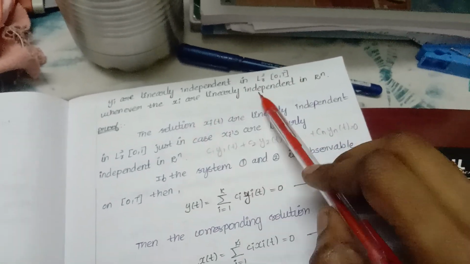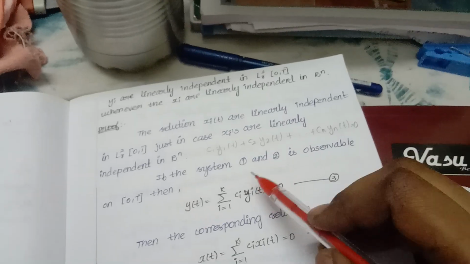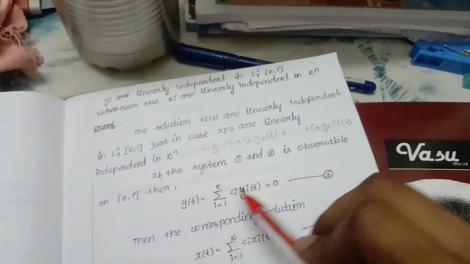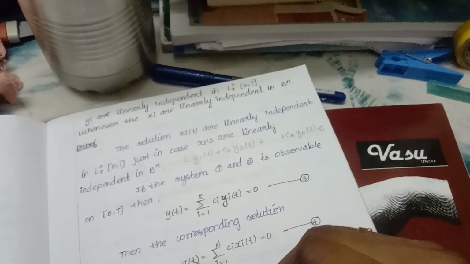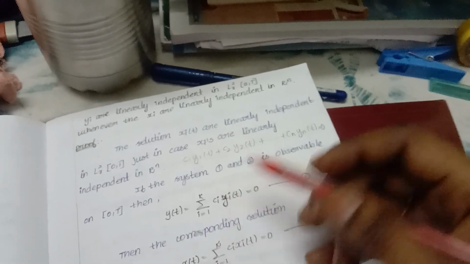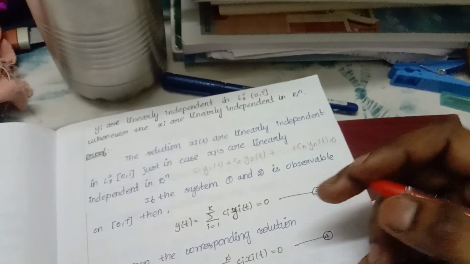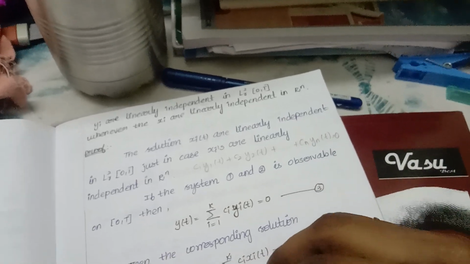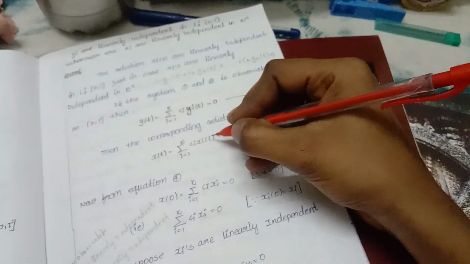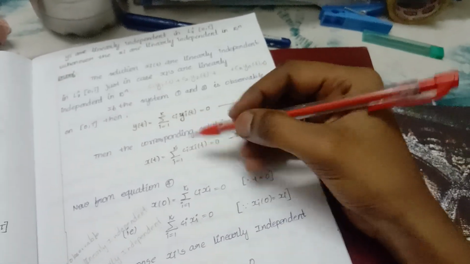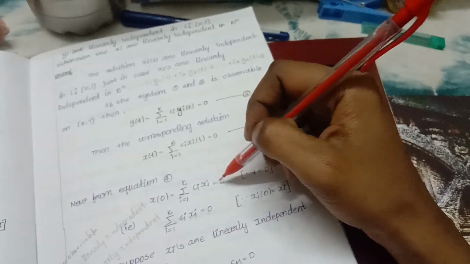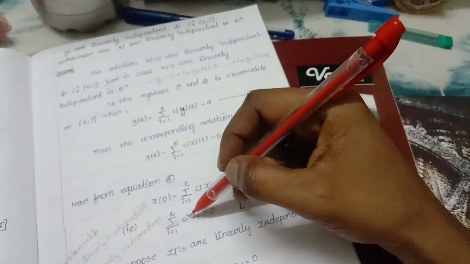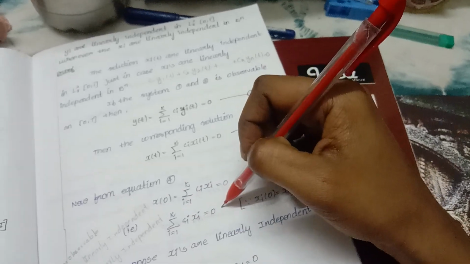So we take xi's linearly independent and assume that the system is observable. Then summation of ci yi(t) equal to 0, and the corresponding solution is x(t) equal to summation i equal to 1 to k of ci xi(t) equal to 0. If we put t equal to 0, the summation of ci xi equal to 0.